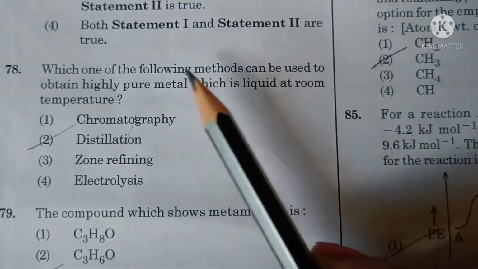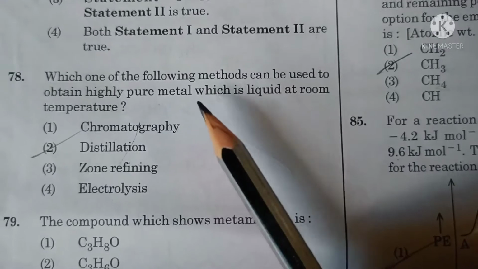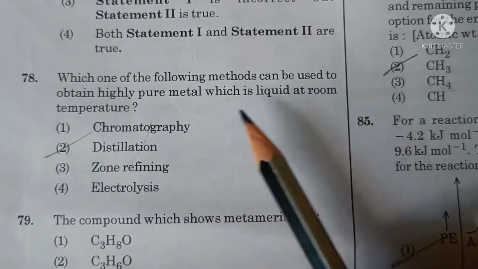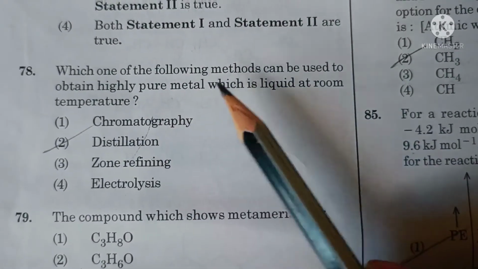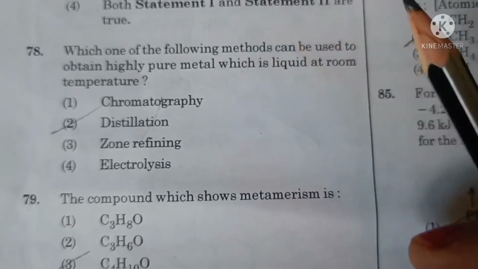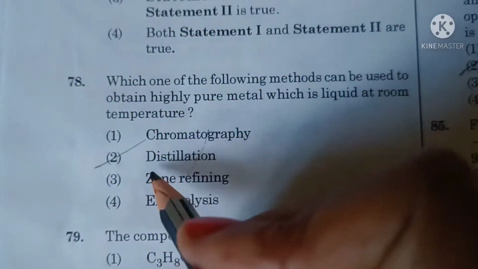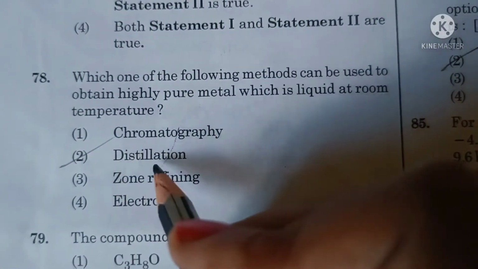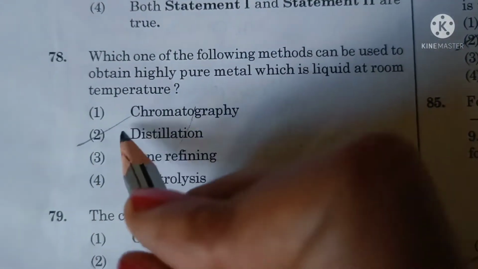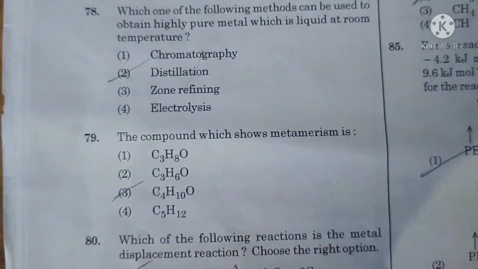Which one of the following methods can be used to obtain highly pure metal which is liquid at room temperature? So the metal which is liquid at room temperature is mercury. So the method used for obtaining pure mercury is distillation. So option 2 is the correct answer.